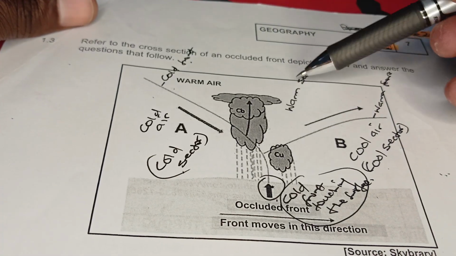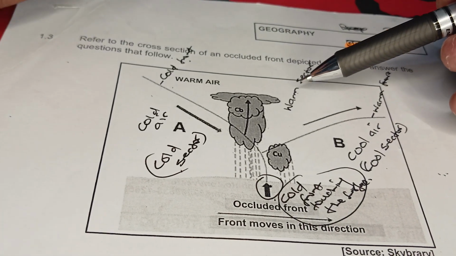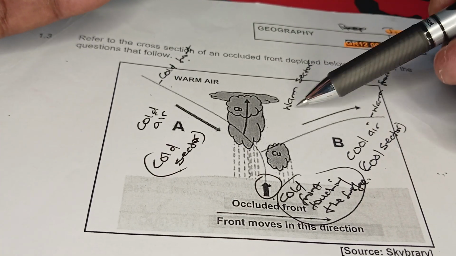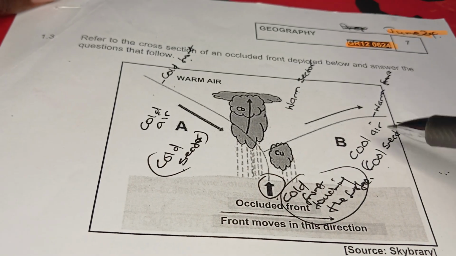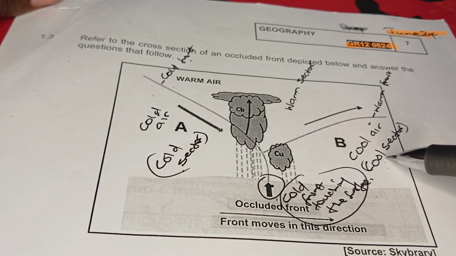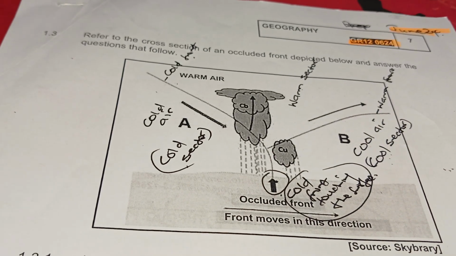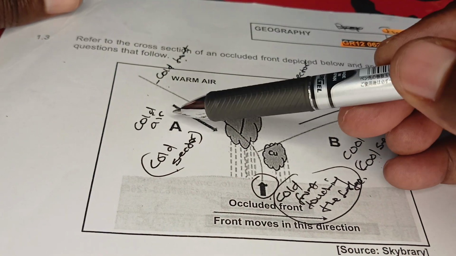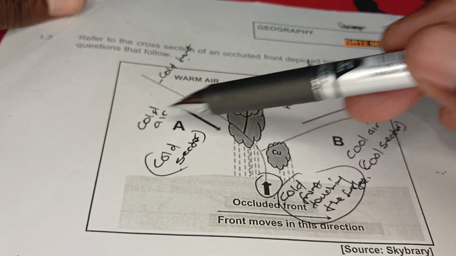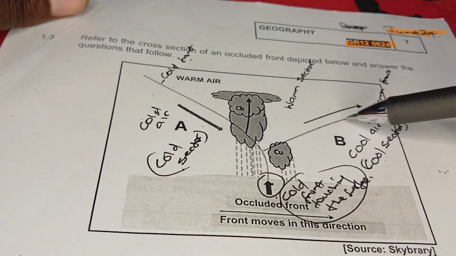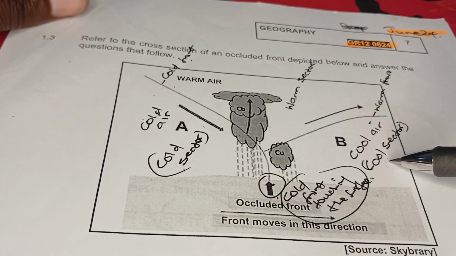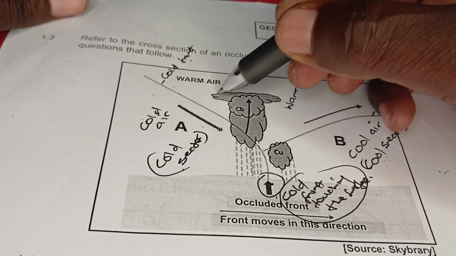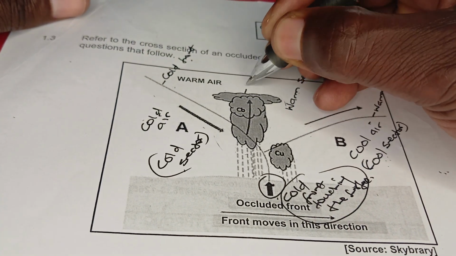The warm sector will always be here in between. It only narrows as the cold front catches up with the warm front, but your warm sector will always be in between. Then what else do we have here? We have cool air, which is your cool sector. So the difference when it comes to your cold front occlusion is that they will always check the position of your cold air. It's behind the cold front, then ahead of the warm front there's cool air. You also check the type of cloud. This is your cumulonimbus cloud.